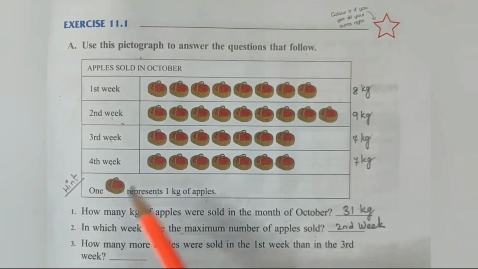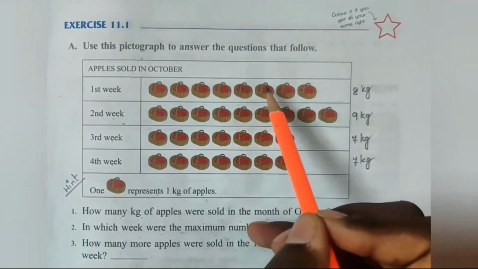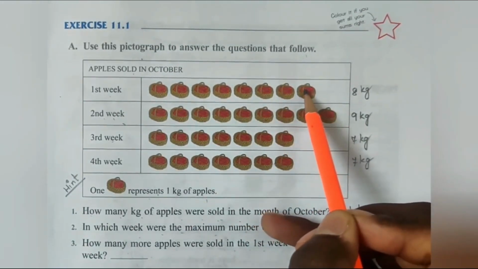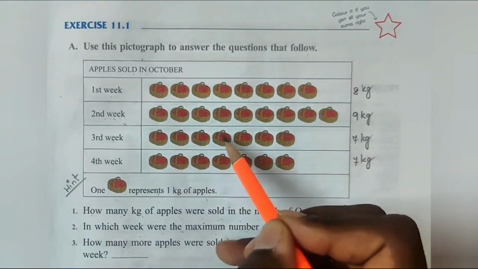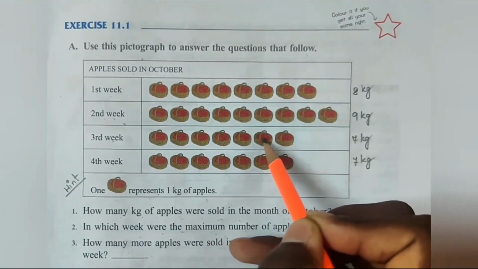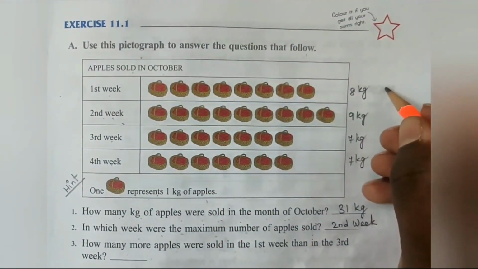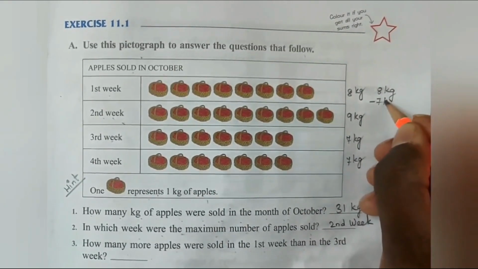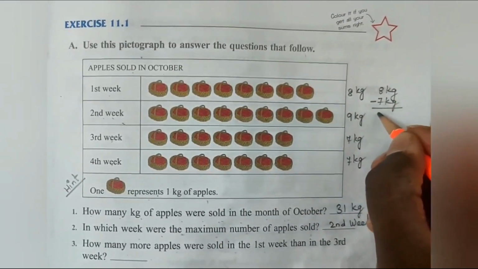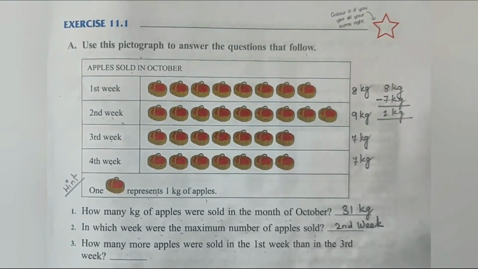Here we have 1, 2, 3, 4, 5, 6, 7, and 8. And in the third week we have 1, 2, 3, 4, 5, 6, and this is 7. So here we can do the rough work, that is 8 kg minus 7 kg. So here we are left with 1 kg. That means how many kgs more was sold in the first week?